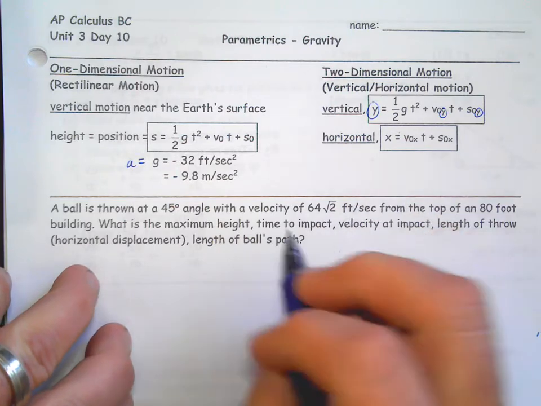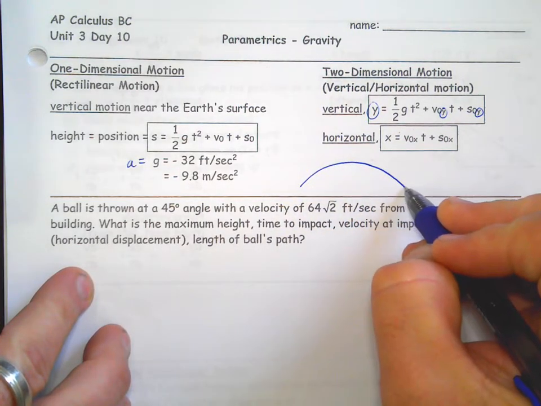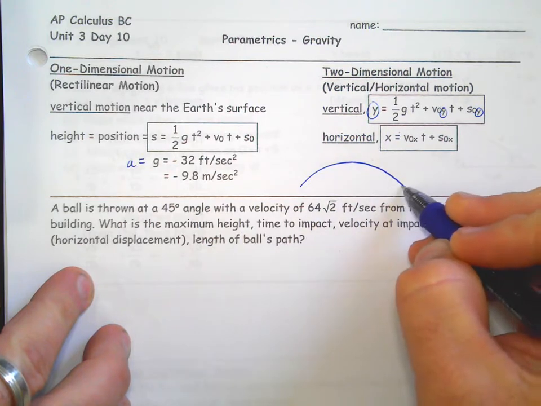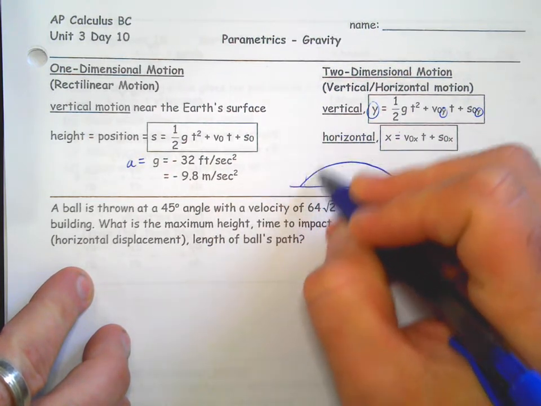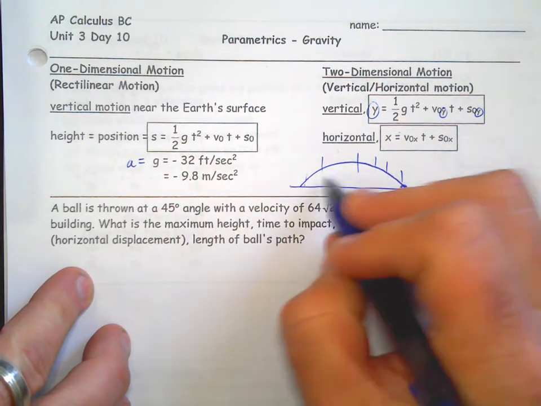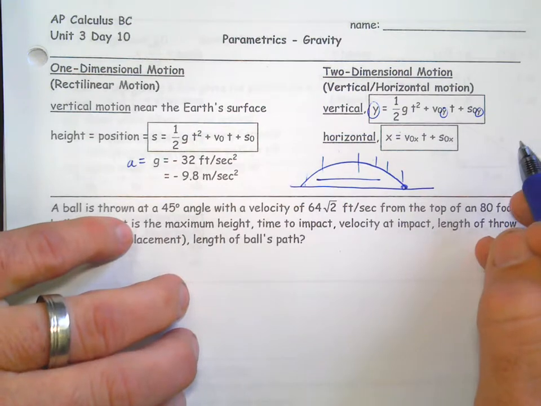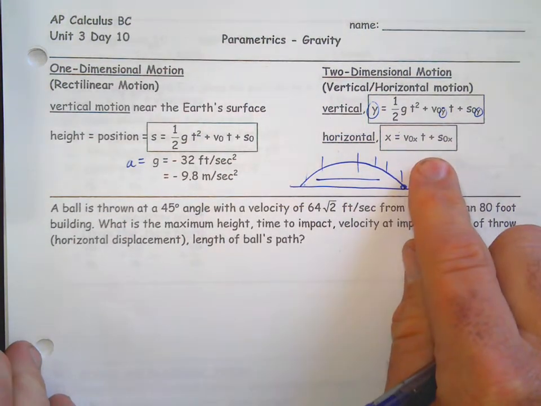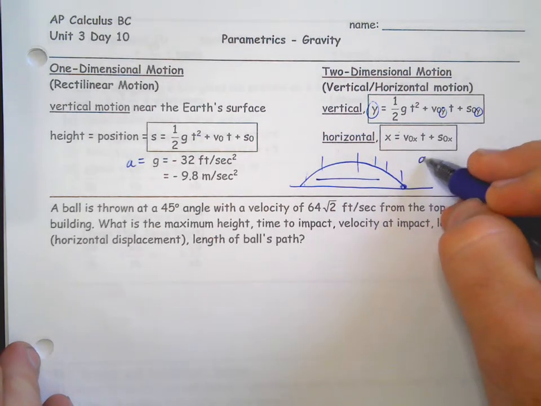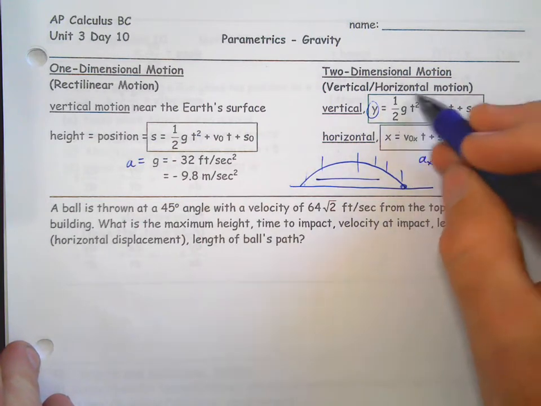But when you look at the path of an object being thrown at an angle, this up-down motion is affected by gravity. This motion is not, but it eventually hits the ground and stops. Okay? So the acceleration in the horizontal direction is 0, and therefore, you don't get this extra term right here.